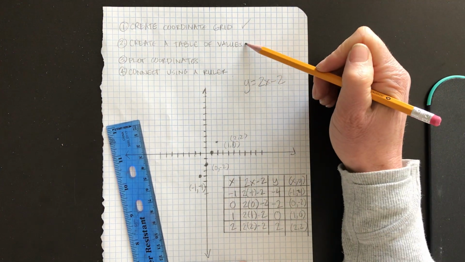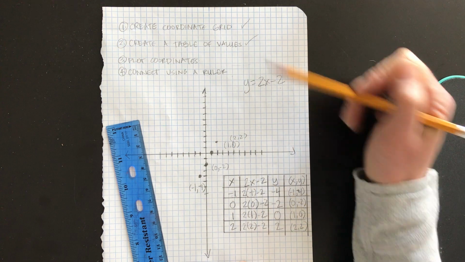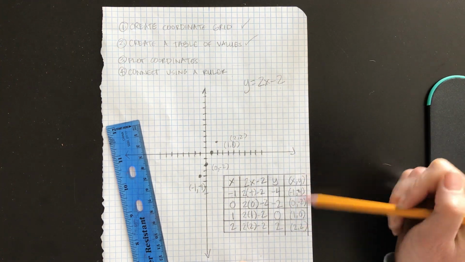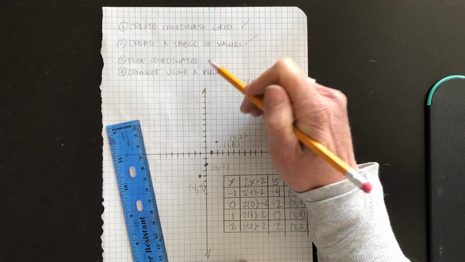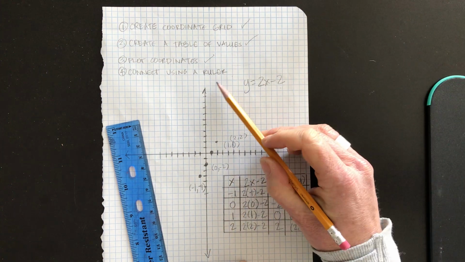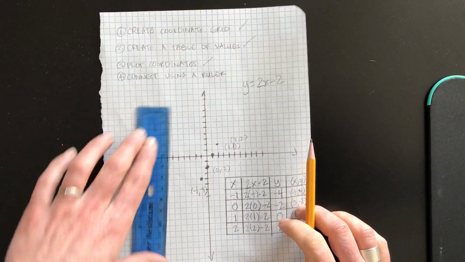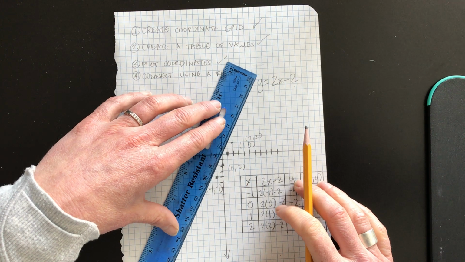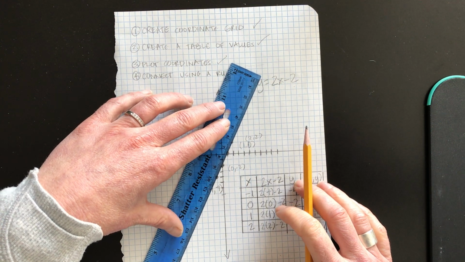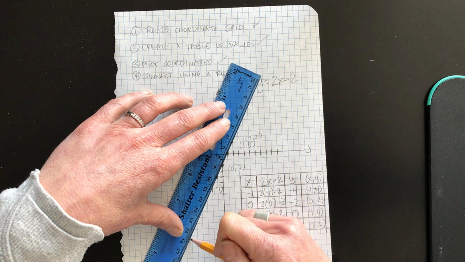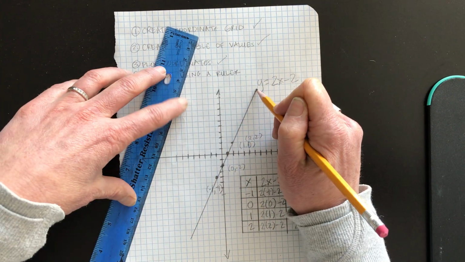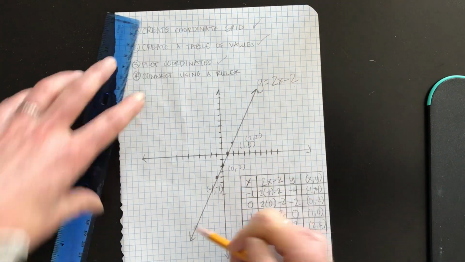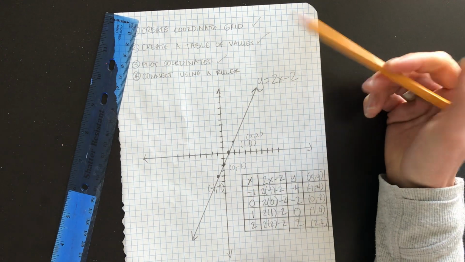So I created my table values. Now I was able to, because I had this fourth column over here of the x, y, I was able to very quickly plot my coordinates. And then my last step here is to connect using a ruler, so I can make sure it runs through all those points. And what's great about this, since I'm on graph paper and this is a linear relationship, I know it's going to continue on at that same slope forever.